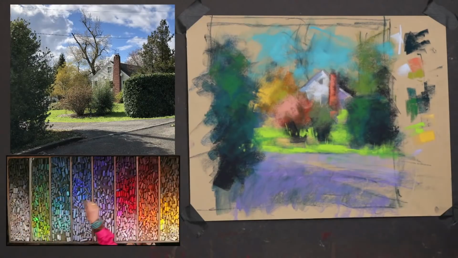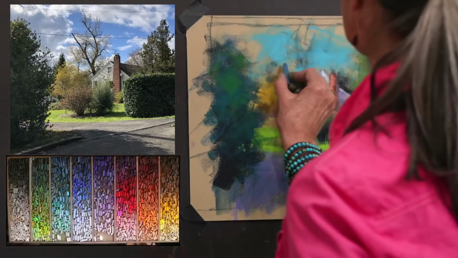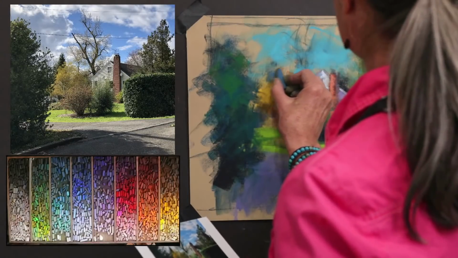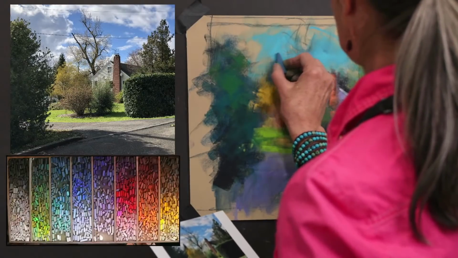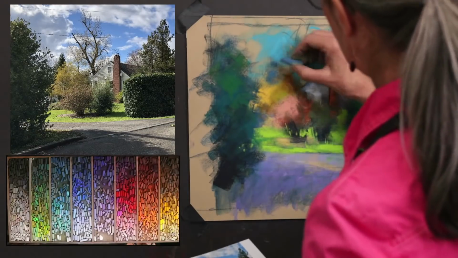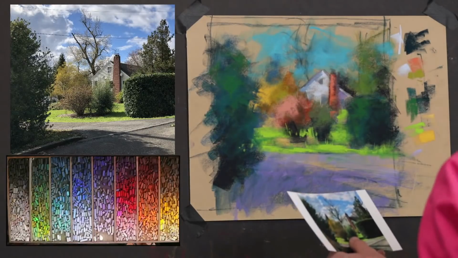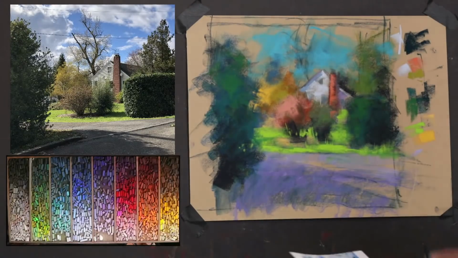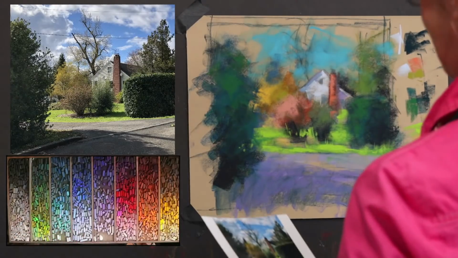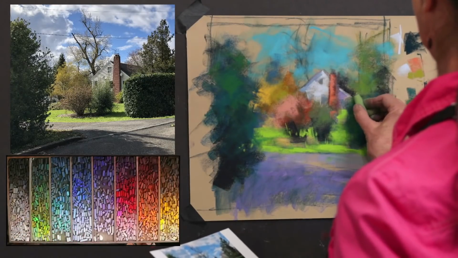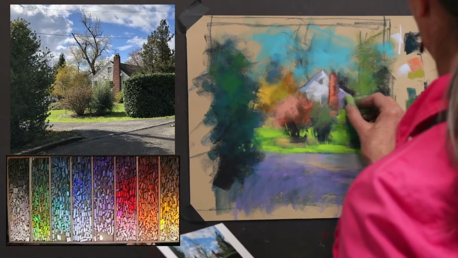I think that distant tree is kind of cool, but I don't want it to be quite as dark as it looks in the photo. I'm going to keep it nice and like so. Then the shadow on the pavement. Oh, I lied. I'm going to put something else in. Put this in.